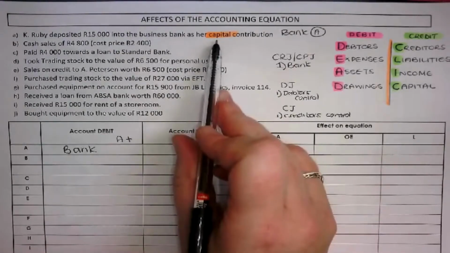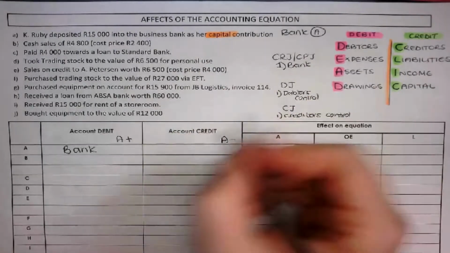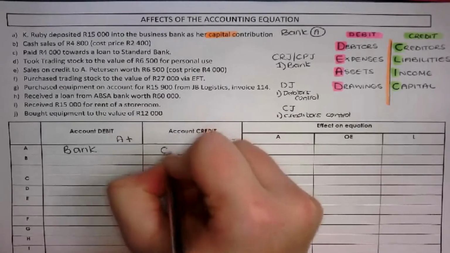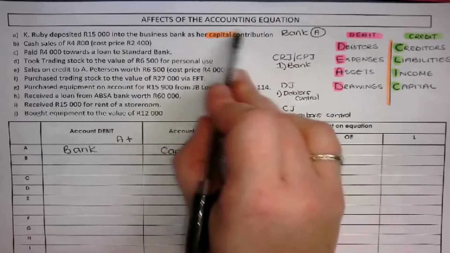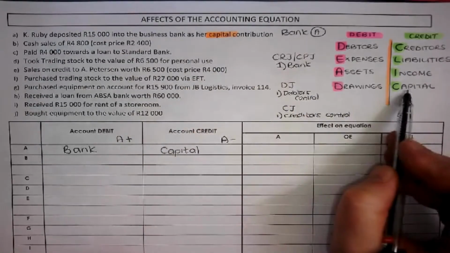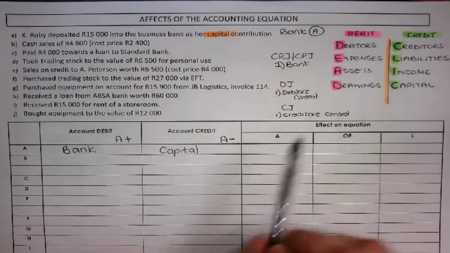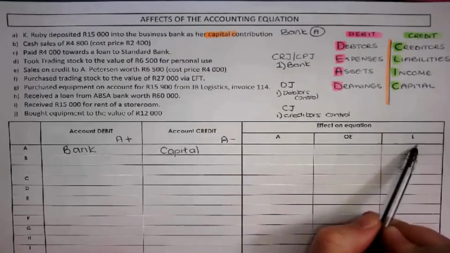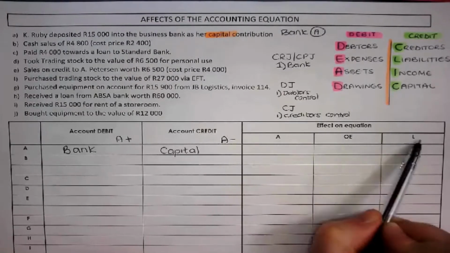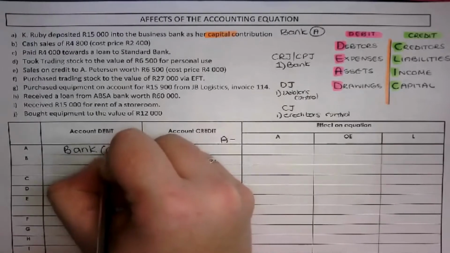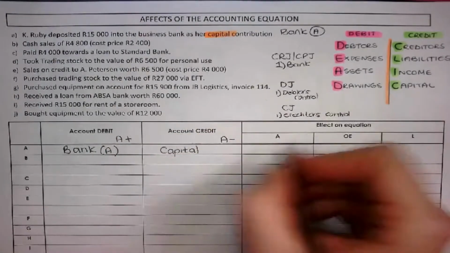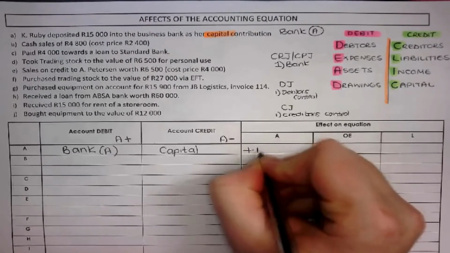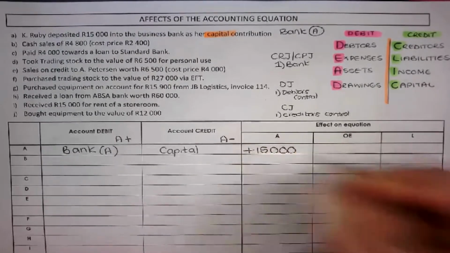What's the other account? The other account is capital. So we can fill that in here because that's the only missing place. But we also know that capital, which is also increasing, increases on the credit side. Now we've got to show its effect on the accounting equation. So it's assets, owners' equity, and liabilities. We know that bank is an asset. You said to me your bank is going up, so your asset is going up by 15,000 Rand.